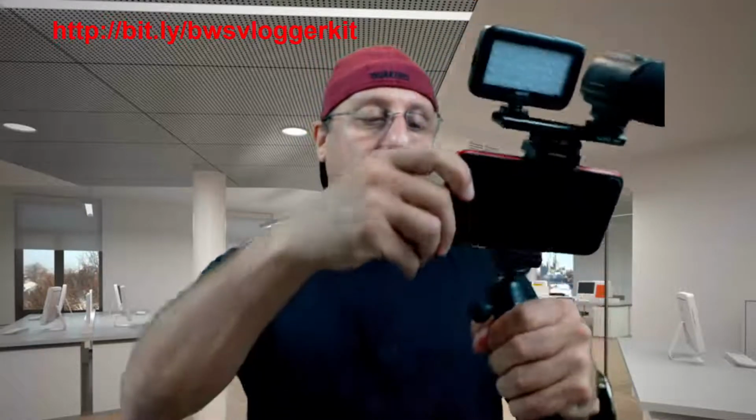And remember, I can twist this and I can pivot the phone on here so that I can get a good angle if I need to. So I can tighten that down there, and don't forget I can put it on a table like that.